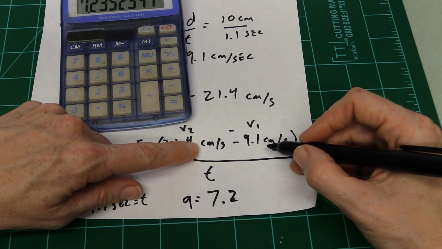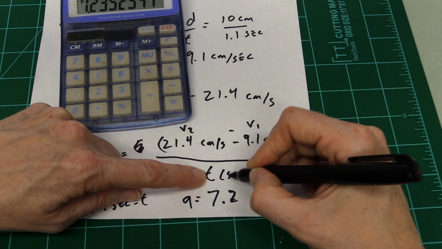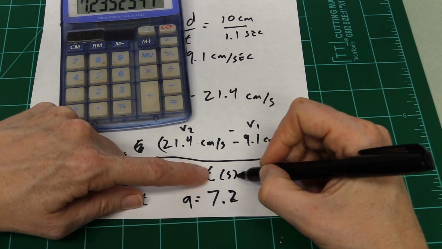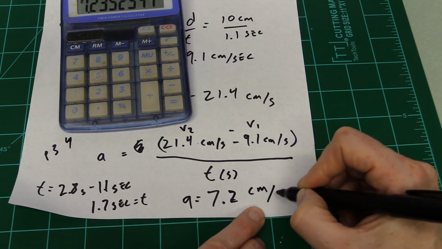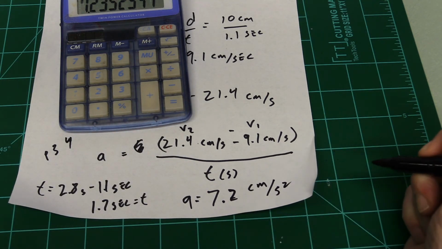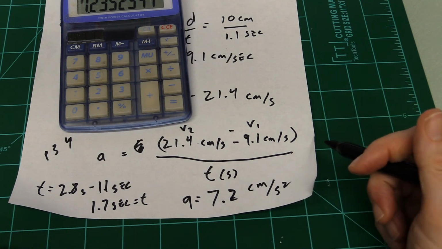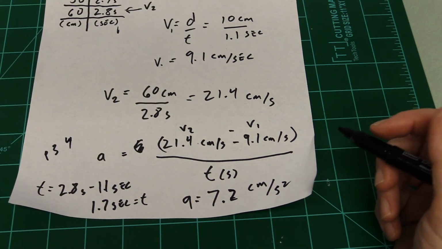Up here we have centimeters per second, and down here we have seconds. So acceleration in this case is going to be centimeters per second squared. It accelerated by that much in this amount of time.